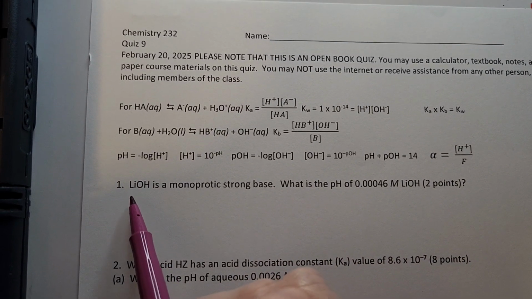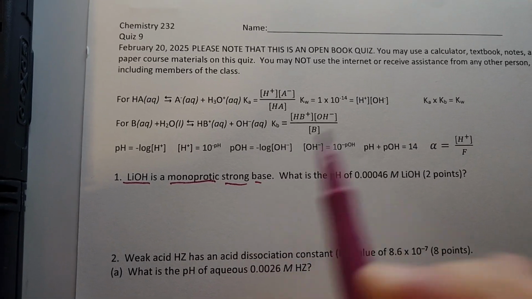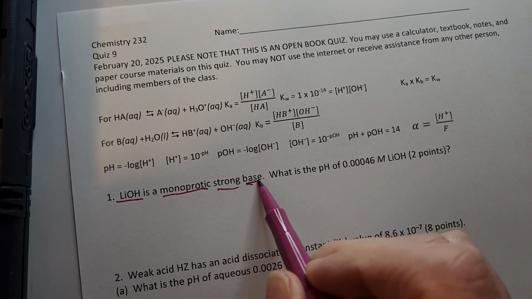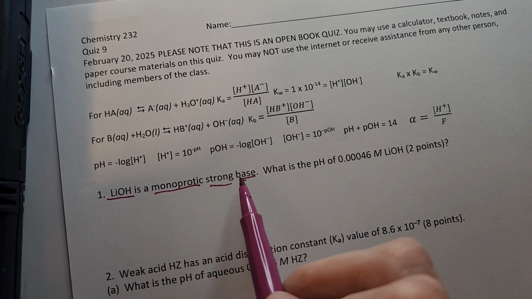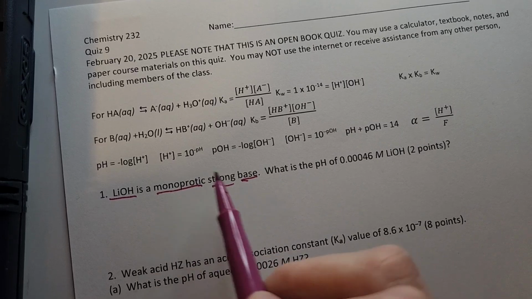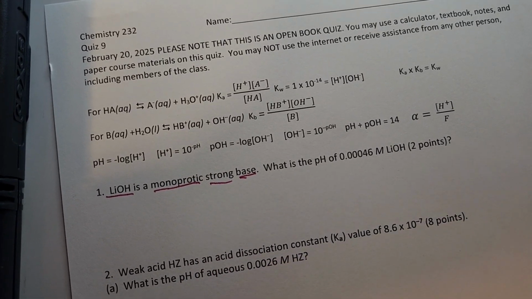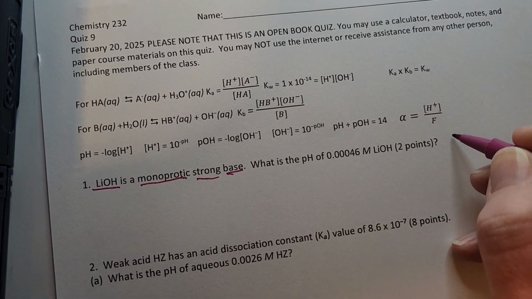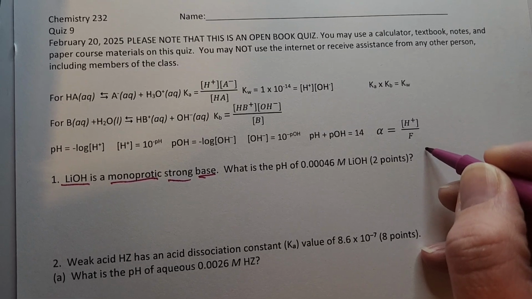So in question 1, it says lithium hydroxide is a monoprotic strong base. And what we need to remember is monoprotic, when it comes to bases, means that it's going to make one hydroxide, okay? So lithium hydroxide, being a strong base, is going to fully ionize.